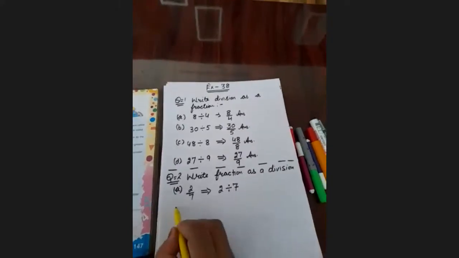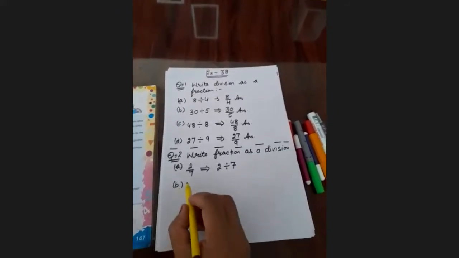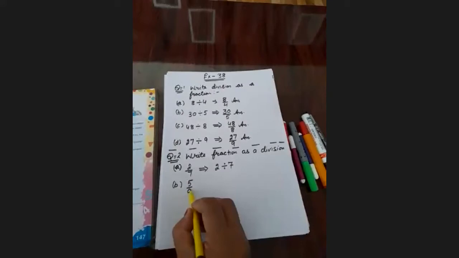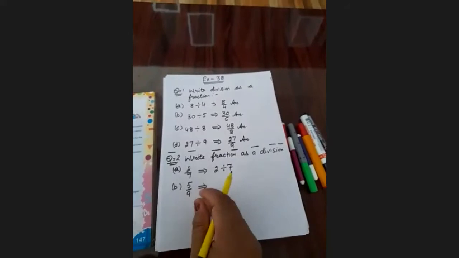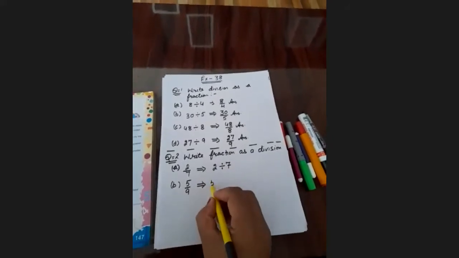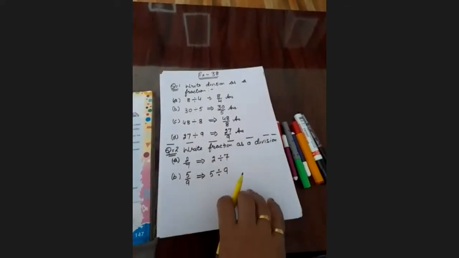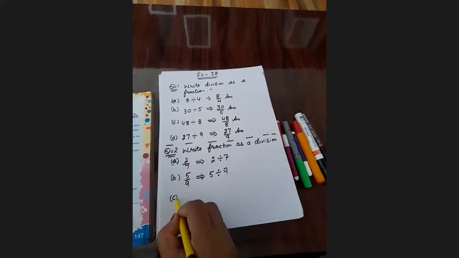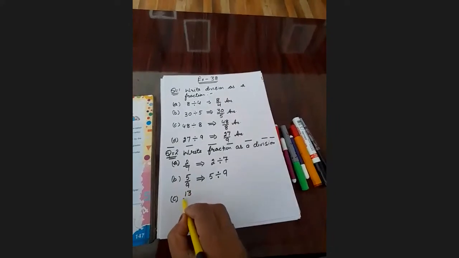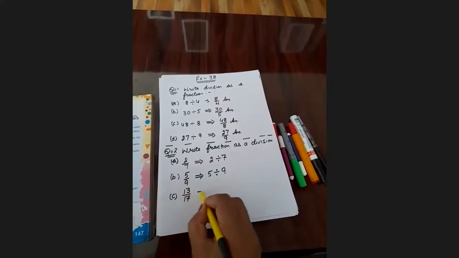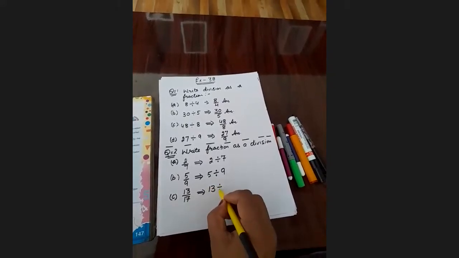Next is B part. Now your statement is 5 upon 9. Now write this number as a division. 5 divided by 9. C part, 13 upon 17. 13 divided by 17.